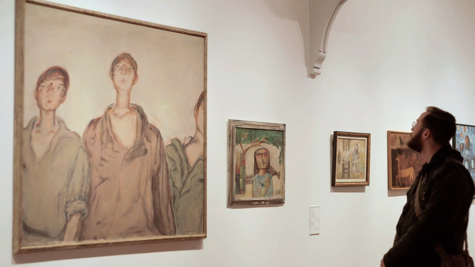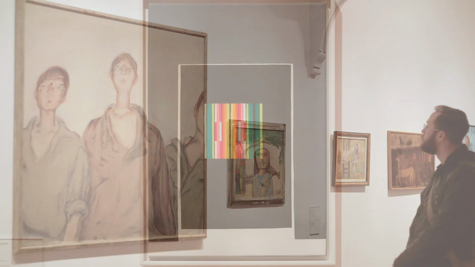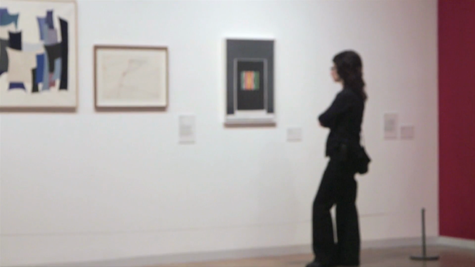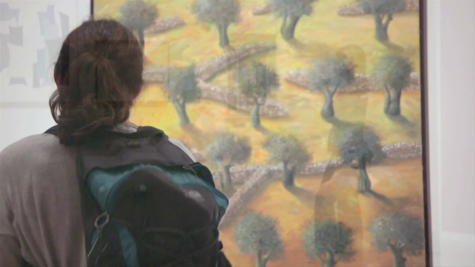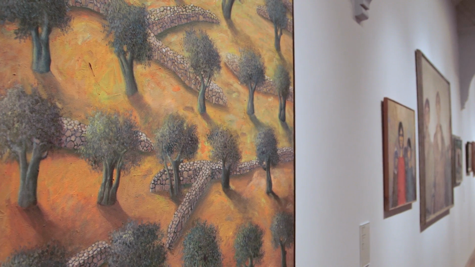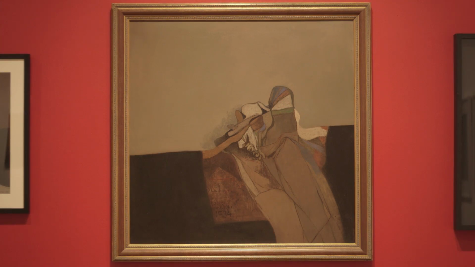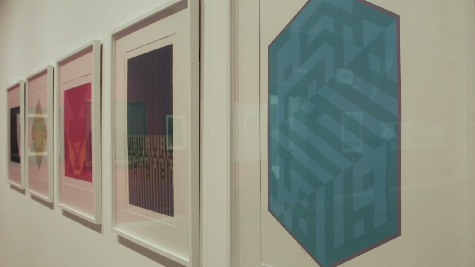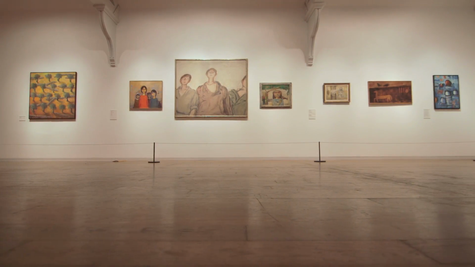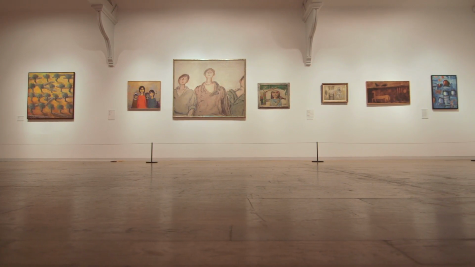What I hope audiences are able to take away from this exhibition is really a sense of how artists of the Arab world were really looking back at tradition, abstracting it from its original context, turning it into landscapes, into bodies, and back into text. This exhibition is where we can look at and spend time with some of the great modern masters of the Arab world.